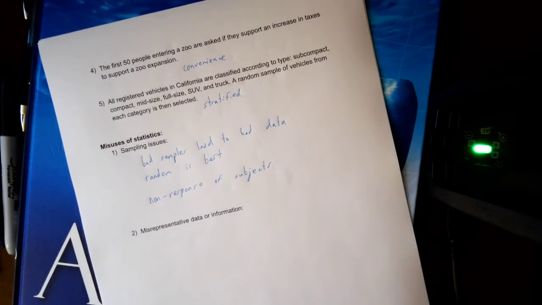The person administering the questions should be an impartial observer, just collecting the data, right? A DARE officer automatically implies a certain bias in responses, right? How likely is someone to be honest about drug use to someone whose job is to punish drug use, right? So non-response or straight up lying are issues with subjects. So those are all issues that can come from our samples, right?